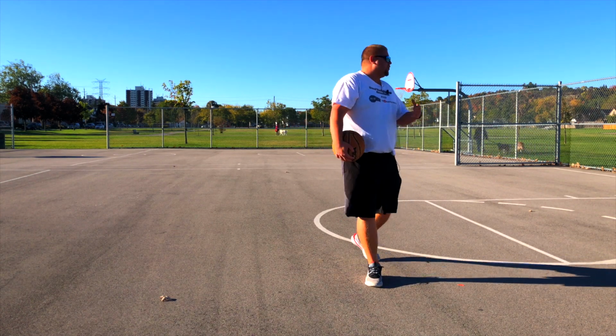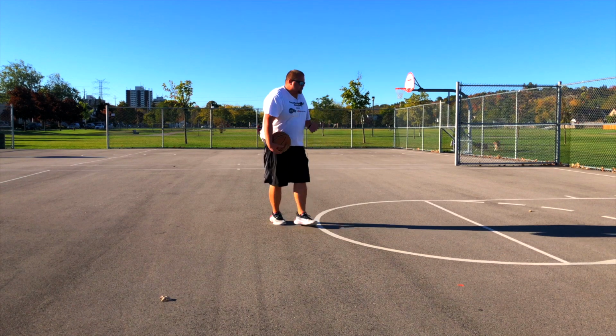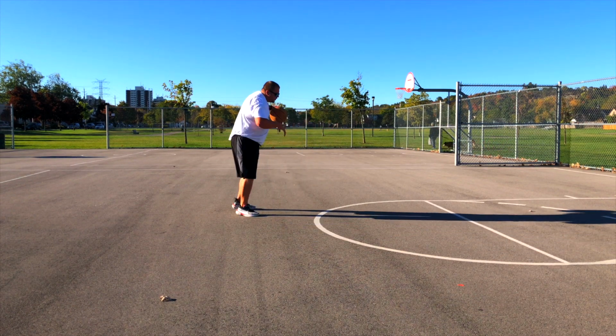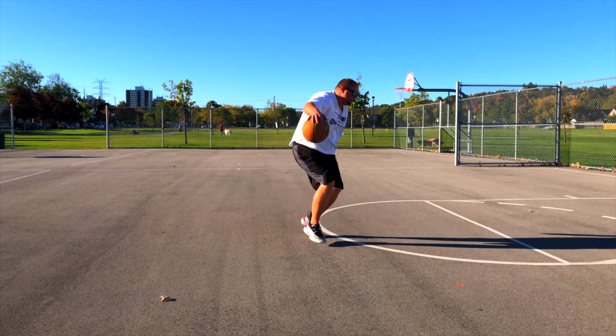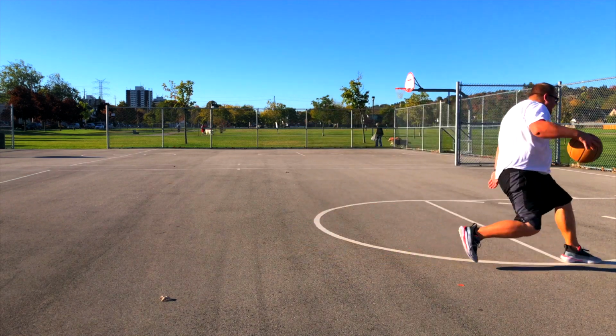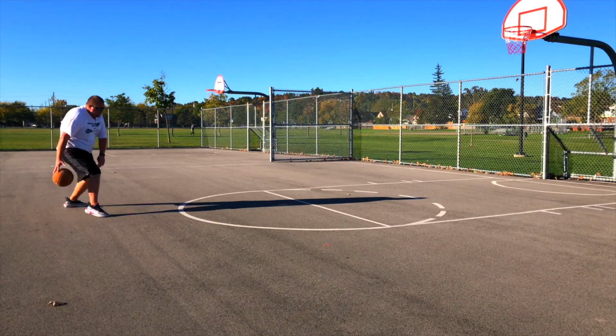So altogether, what we're going to do is cross through our legs, one dribble behind the back, and then attack after that crossover.